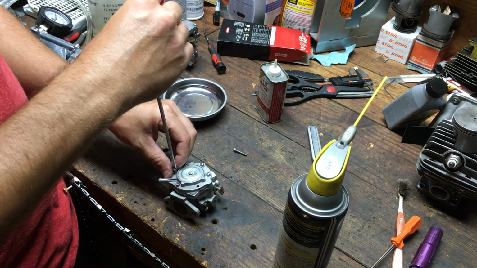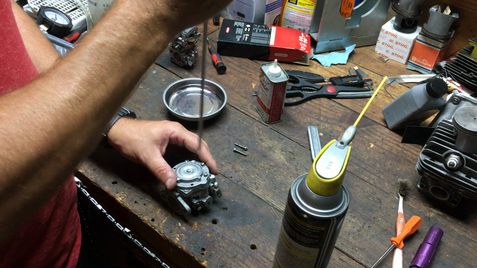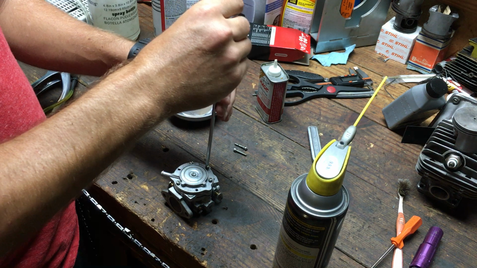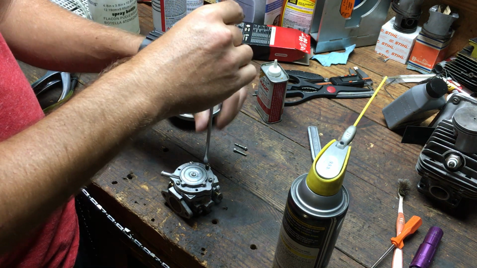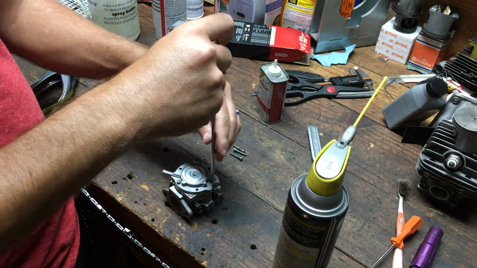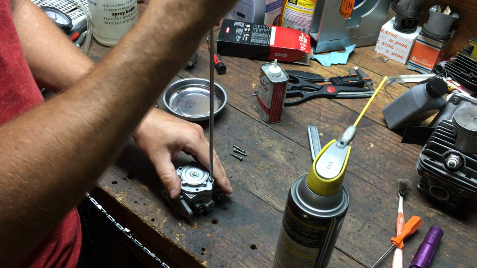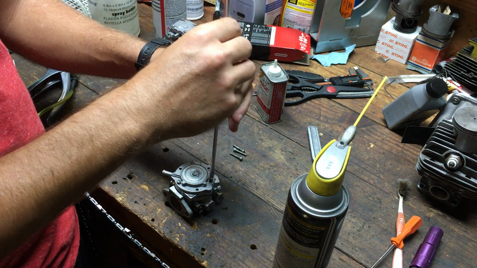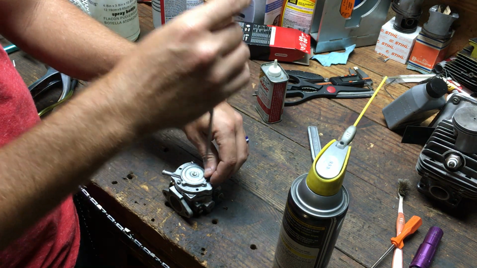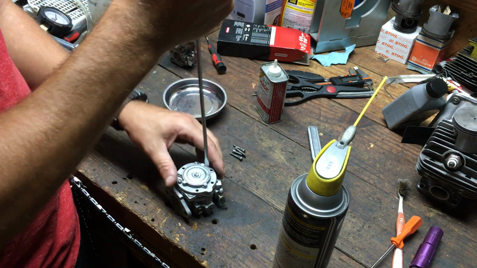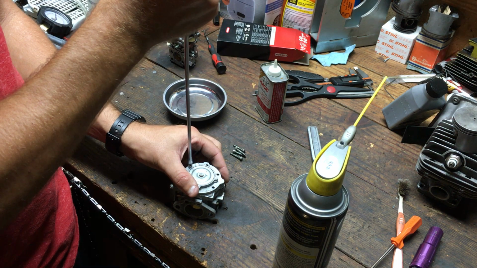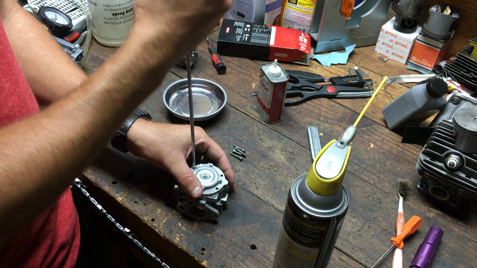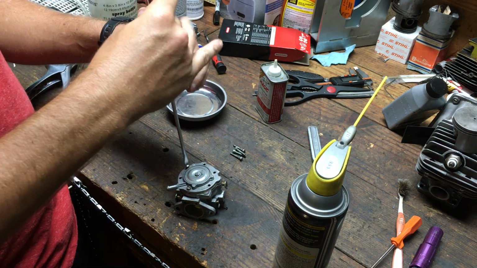Mac was using their carbs every now and then, but their carbs weren't as good as these Tillotson HLs, so they eventually just started using Tillotson for all their stuff from the 60s. In the 70s they went to Walbro SDCs.